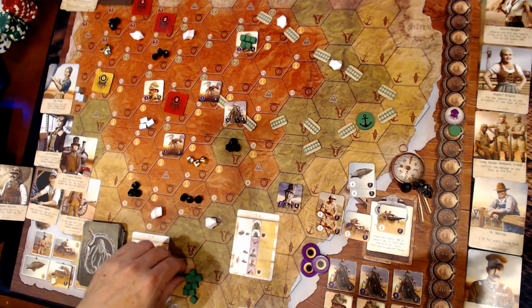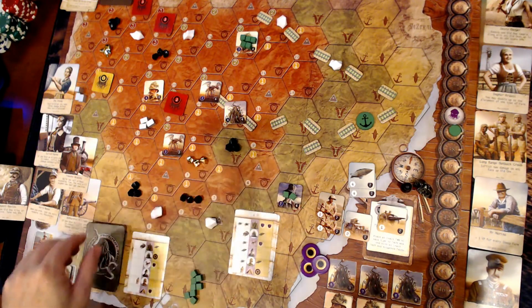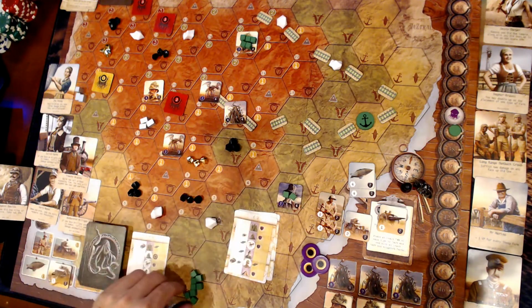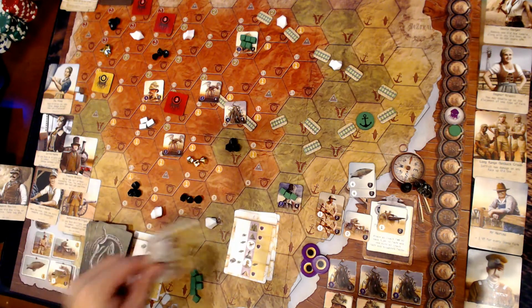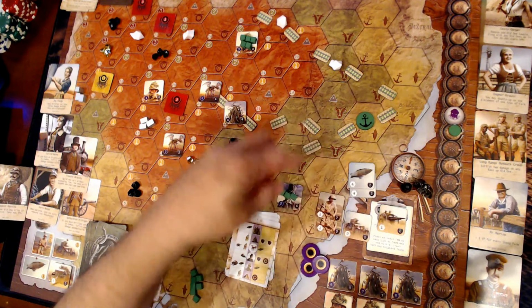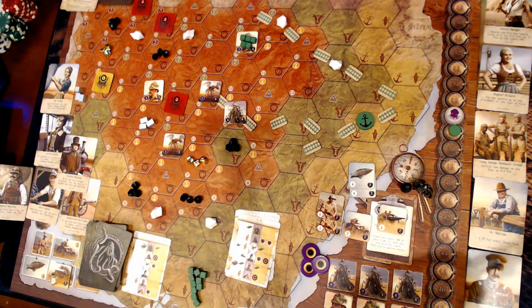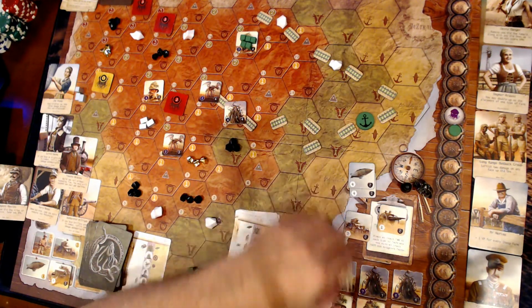Armored car does a damage. Boom. Airship does a damage. Boom. Airship does a damage. Boom. Armored car is going to kill it. It would do a damage, and it's not going to matter. So it's not going to do enough, and we killed it. 2 more victory points are coming our way.